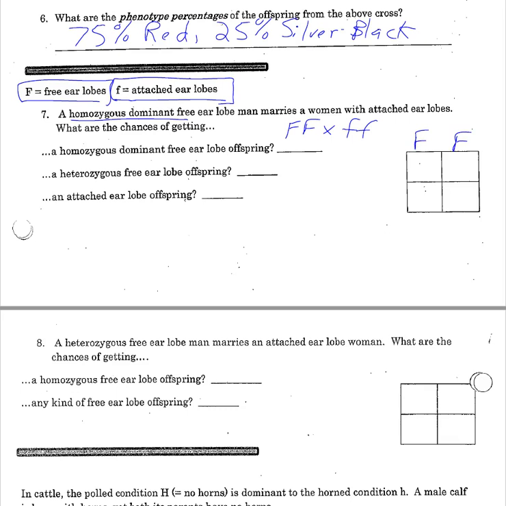Big F, little f, and we can solve it, and we would find out that every single potential offspring will contain at least one dominant allele. So how many homozygous dominant free earlobe offspring? Can they produce a homozygous dominant one? They can't.